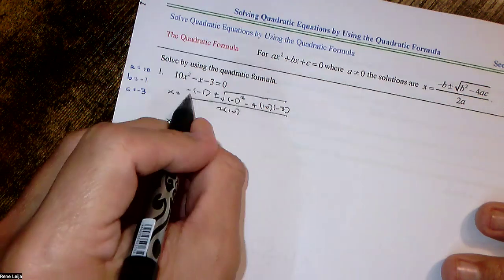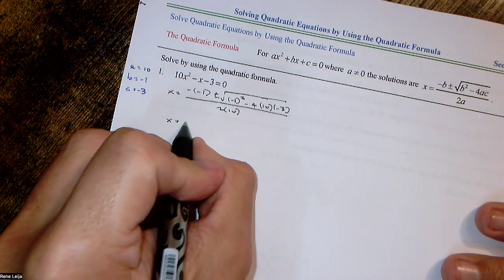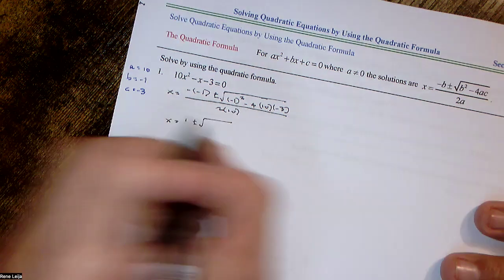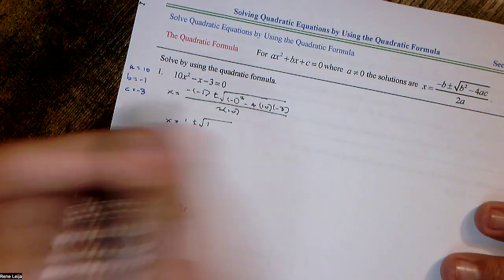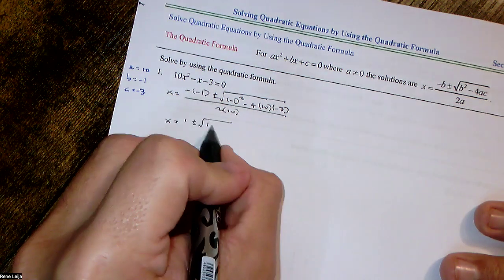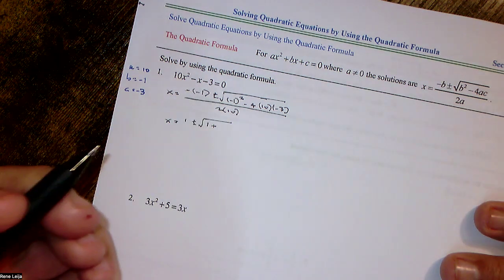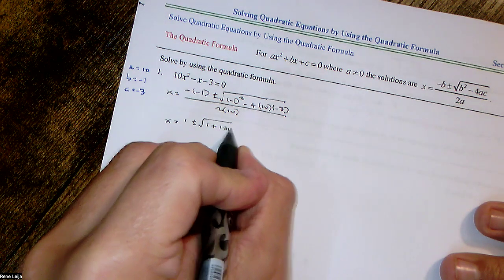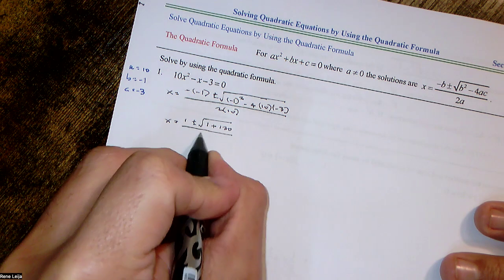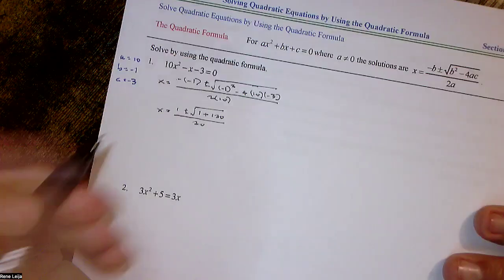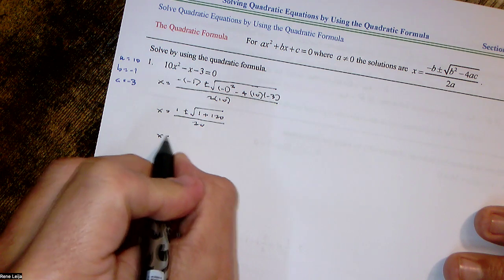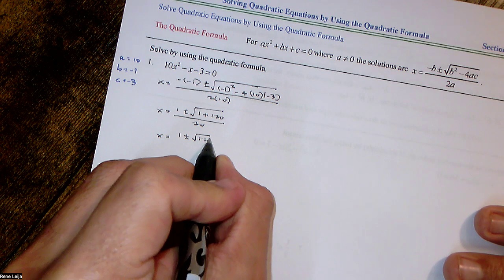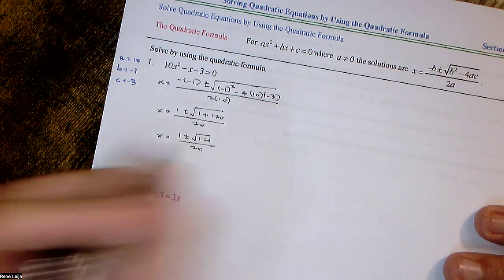Now let's clean this up. Negative minus a negative 1, that's just 1, plus or minus the square root of negative 1 quantity squared is 1. These two negatives are going to turn positive. So 4 times 3 is 12. 12 times 10 is 120. All over 20. So this is 1 plus or minus the square root of 121 over 20.